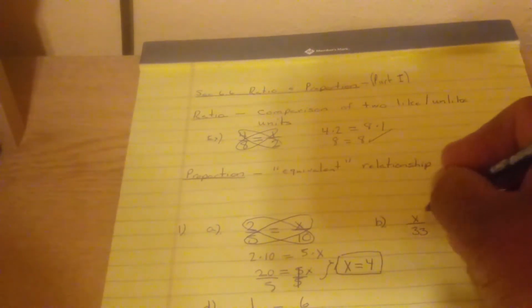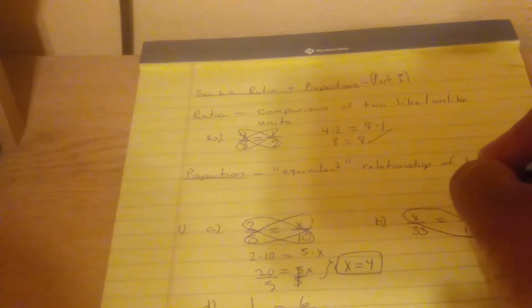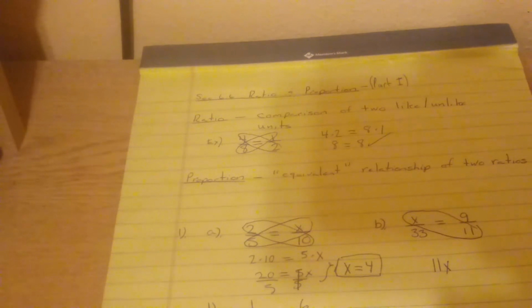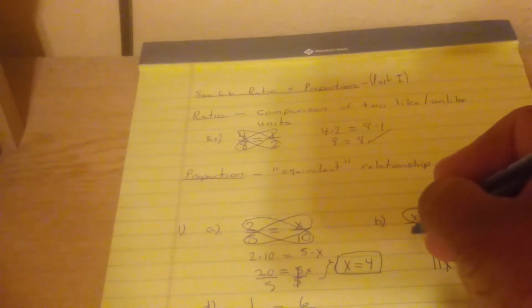Let's try another one. So what we're going to do now is we're going to multiply the numerator times the denominator. Once again, it doesn't matter where it is, as long as you put it on there. And we're also going to multiply this denominator times this numerator. So we're going to multiply 33 times 9. So once again, that's what you have to do with all of these. You're going to have to go ahead and do some type of division here. Multiplication and then division. So here we end up with 297.